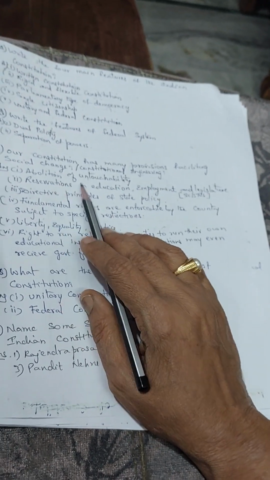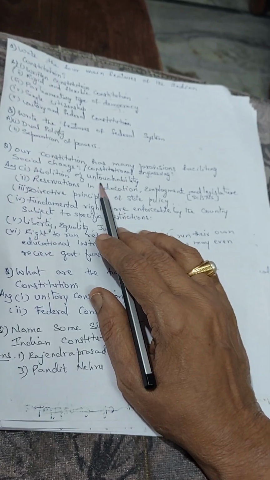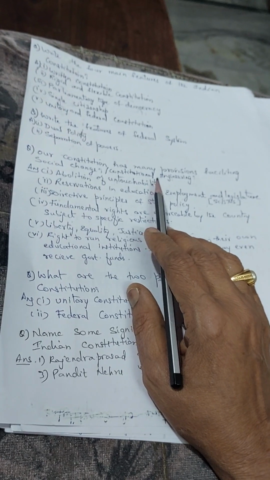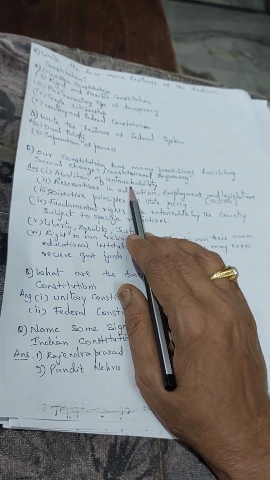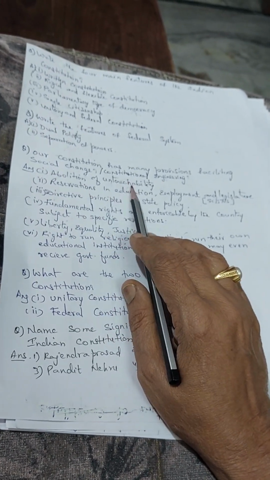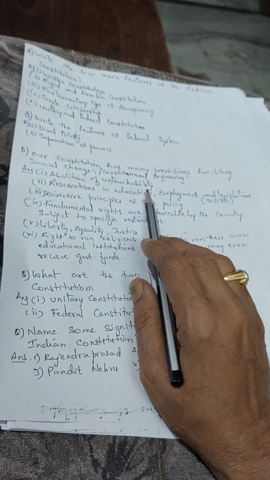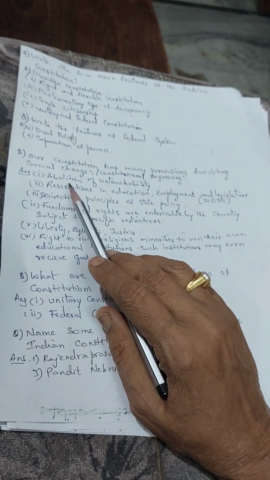First is abolition of untouchability. Any sort of untouchability is a crime and it can be punishable. Nobody should practice untouchability. That is abolition of untouchability. If anybody is practicing untouchability, it is a crime and punishable. Second one we will see.